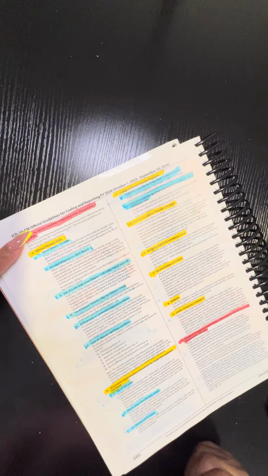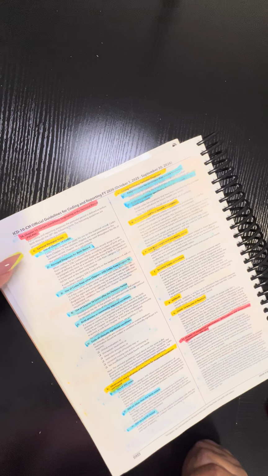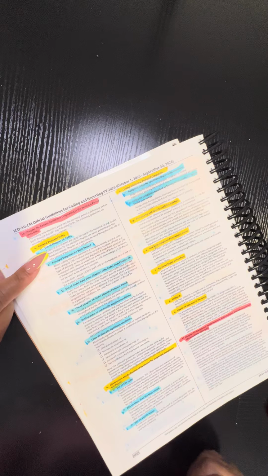So our chapter is one color, our letter is one color, and our numbers is another color.